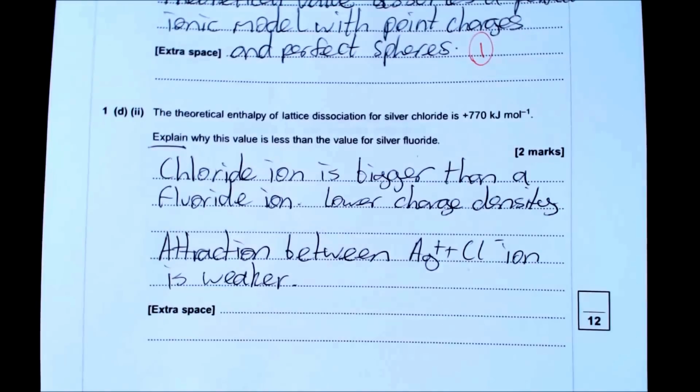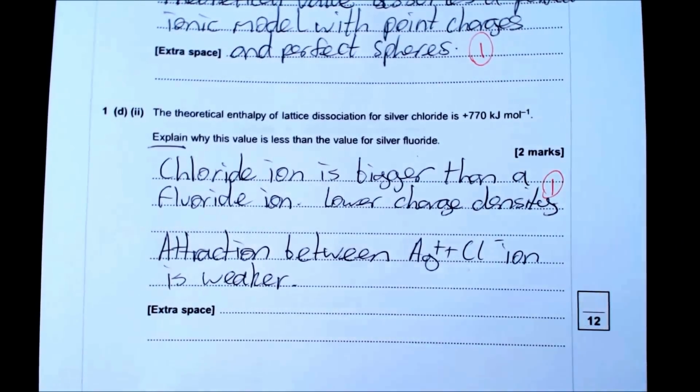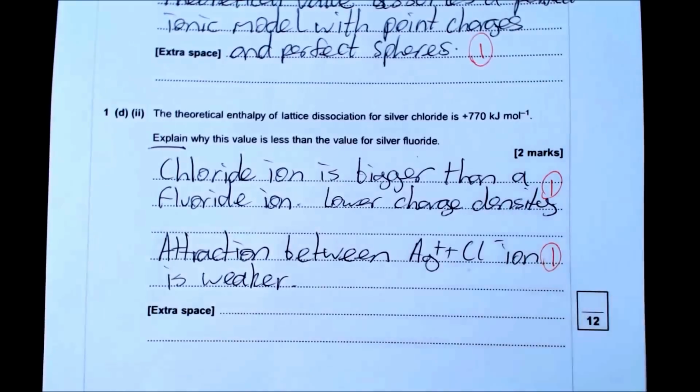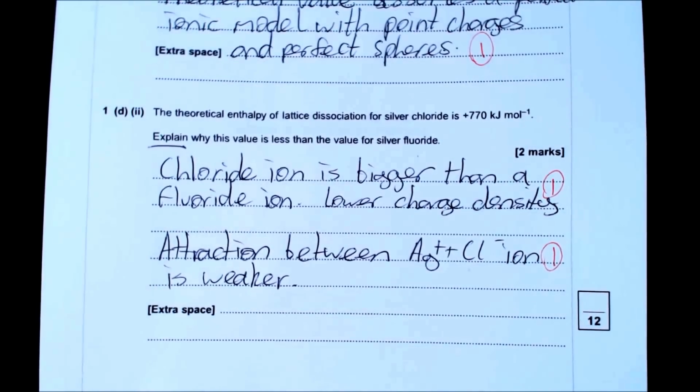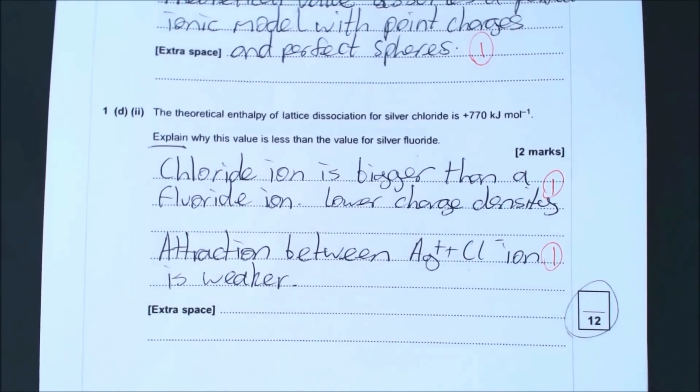So you get 2 marks for that as well. 1 mark for stating that one is bigger than the other, and therefore that has an effect on the attraction between them, and that gets to the 2nd mark. So there's 12 marks straight up for the first question. On to the next question.